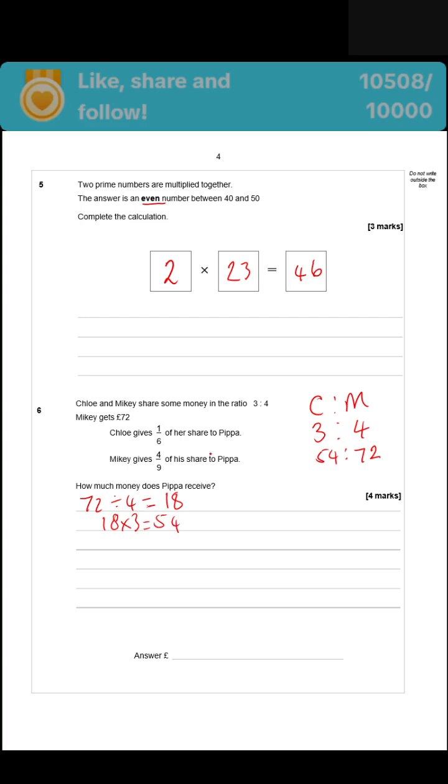And then at that stage, we can work out how much Pippa's going to get. So Chloe gives 1/6 of her share to Pippa. When you find a fraction of an amount, it just means divide by the bottom, times by the top. If it's a unit fraction, i.e. there's a 1 on top, we don't need to worry about that second step. We can just divide by the bottom. So for Chloe, we're doing 54 divided by 6. That gives £9. You could, if you want to, do 9 times 1. Doesn't change anything, still £9.